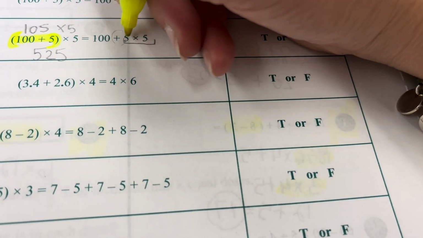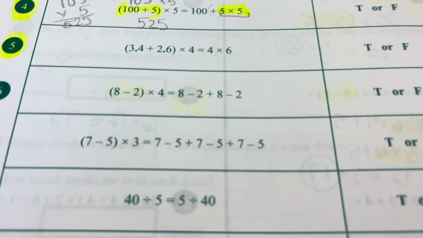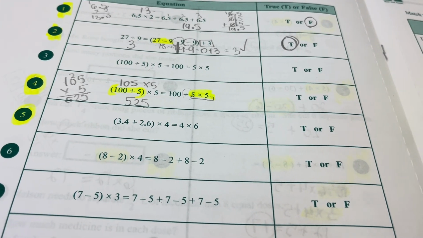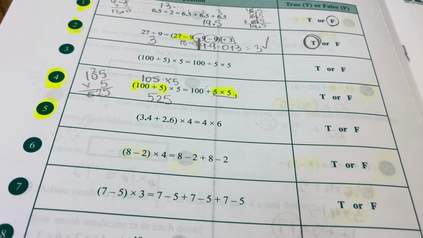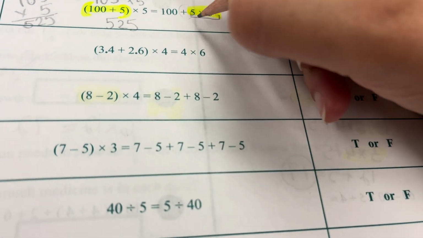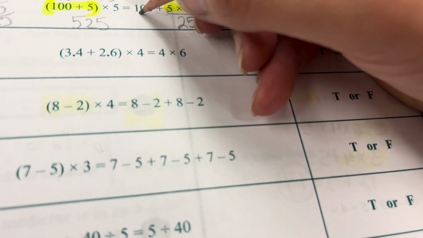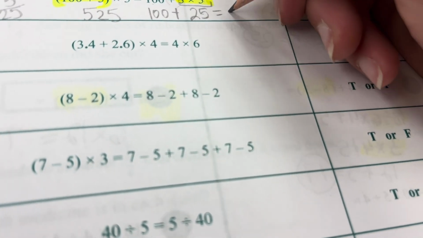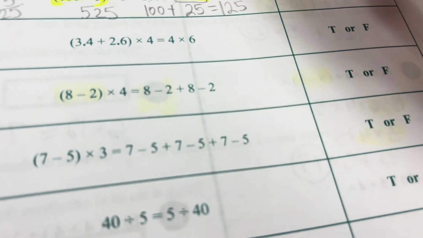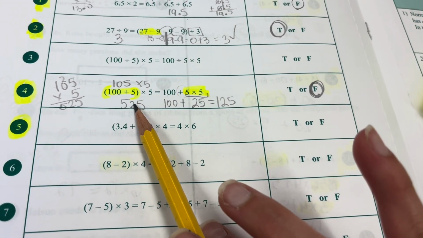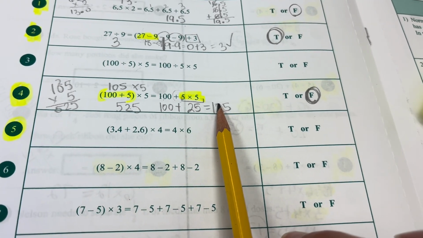If I do the same thing over here, I either have addition or I have multiplication, but if you think about PEMDAS, multiplication should come first. And I'm not sure if I even said to use PEMDAS in yesterday's video, so if I didn't, I'm sorry, and I'm just asking you to fix it for me now. So 5 times 5 is 25, and then I'll bring down what I haven't used, but 100 plus 25 is 125, so I'm going to say that this is false, that they're not equal, because one of them got me 525, one of them got me 125.